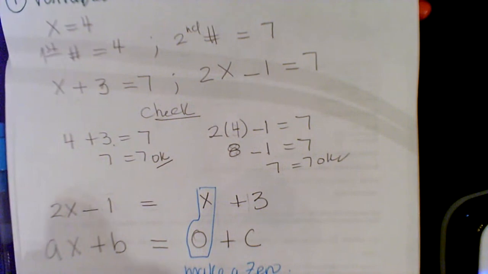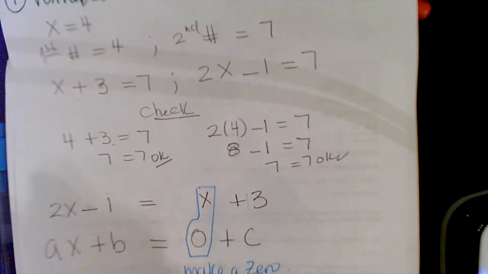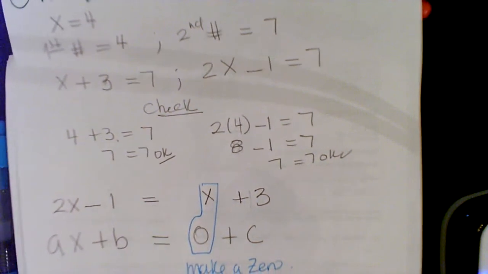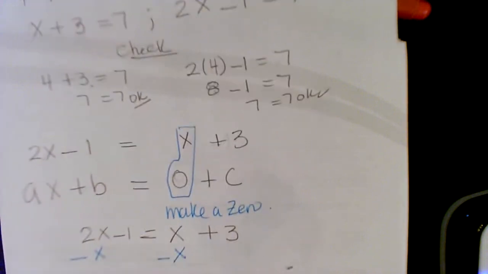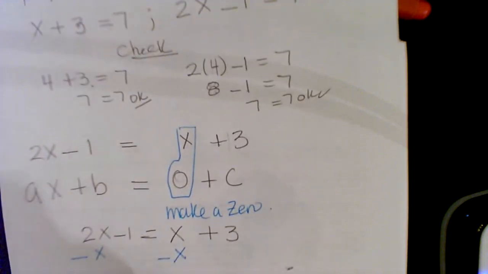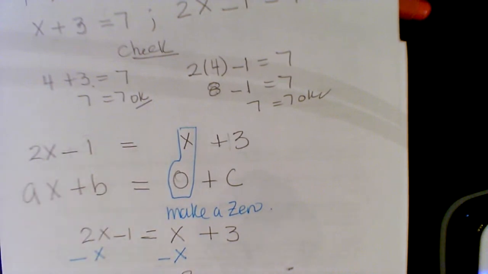So I need to make a 0 here. How do I do that? I'm just going to subtract x on both sides of the equation. And what did I get? x minus 1 is equal to 3. So now it's in the form of what?